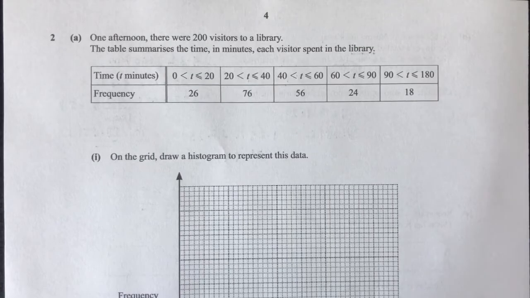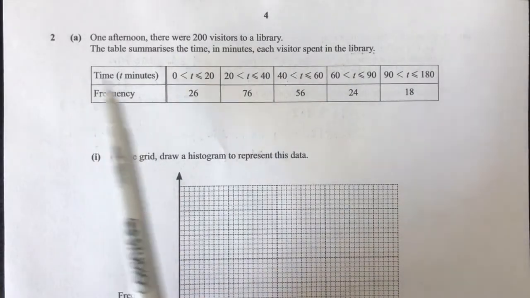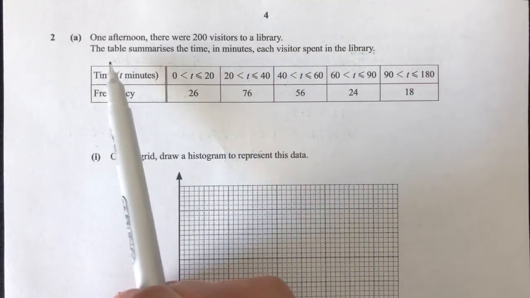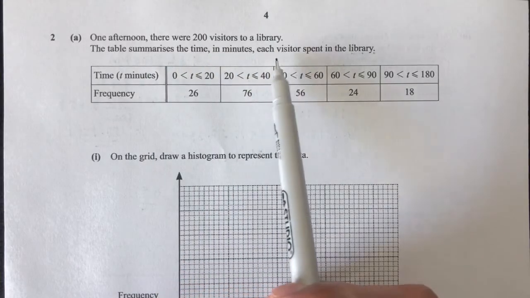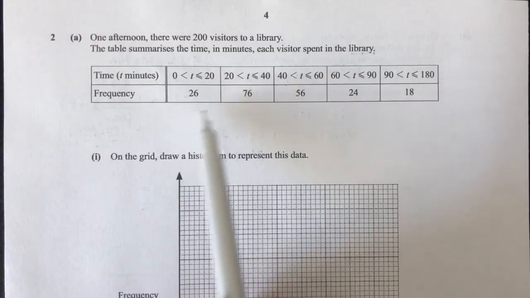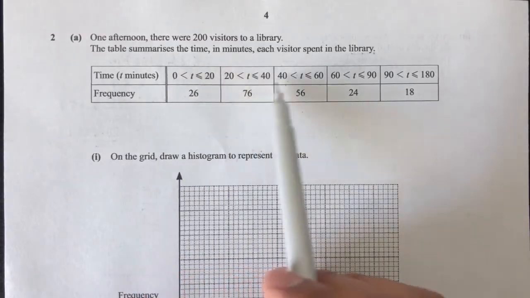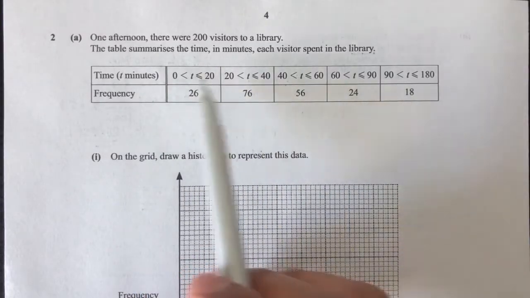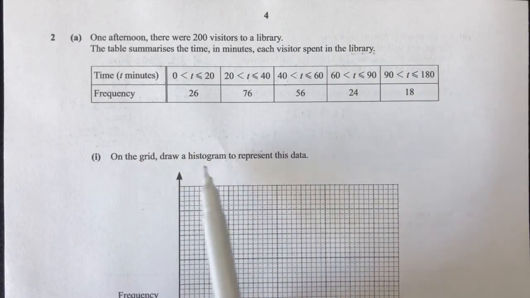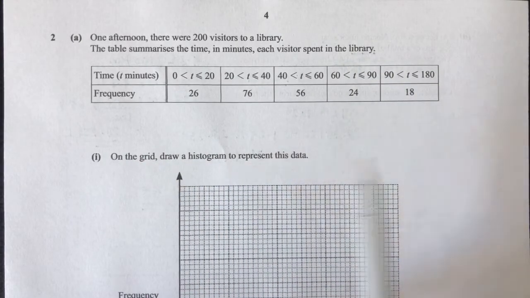Moving on to question number 2, part A. One afternoon there were 200 visitors to a library. The table summarizes the time in minutes each visitor spent in the library. So we have groups, and this is the time spent and the number of people who spent those times in the library. Part 1. In the grid, draw a histogram to represent this data.